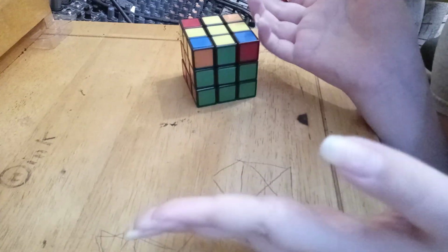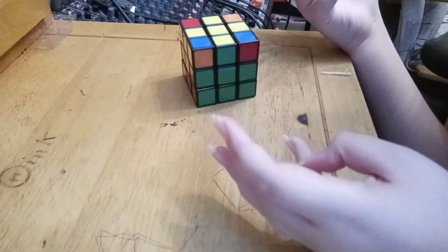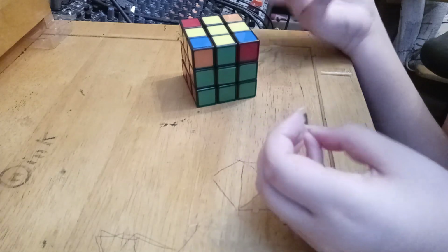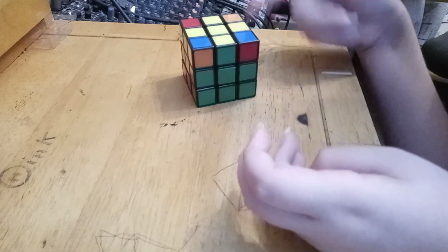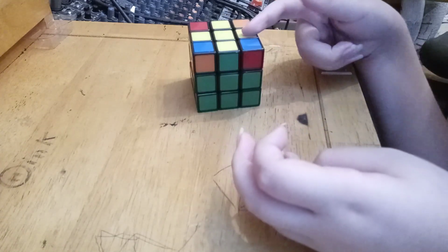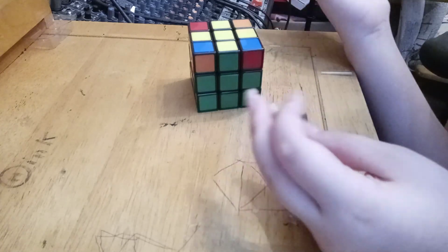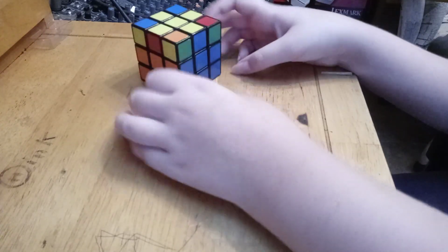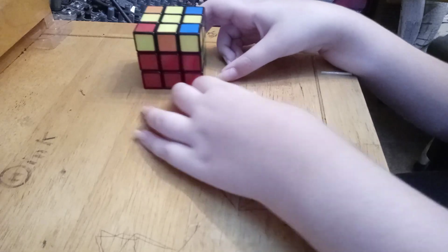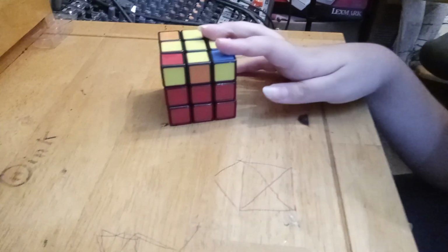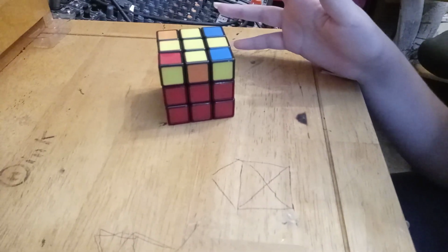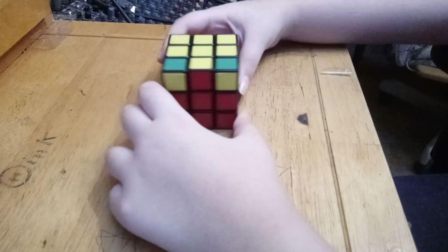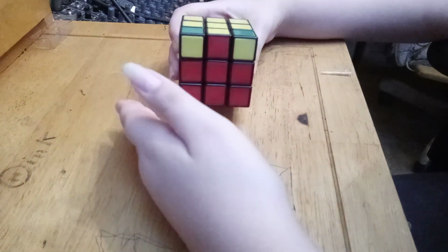So if there's a number after a letter, that's how many times you turn it. For example, R2, you just turn the R part 2 times. So do that. From the looks of it, orange and red are switched. So you just have to keep doing that until all the edges are matched. Okay, so all my edges are matched.